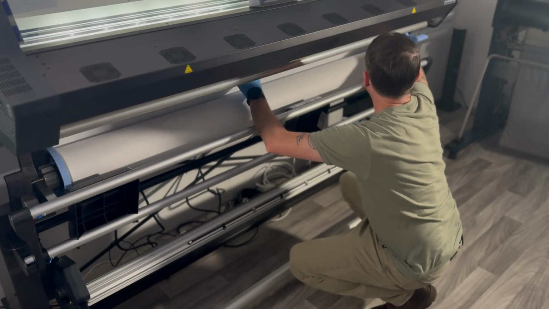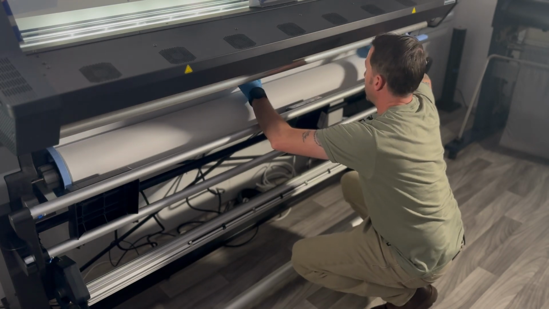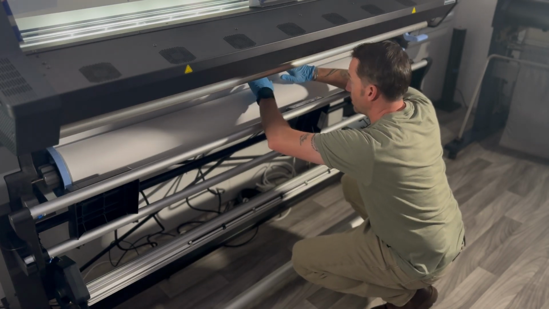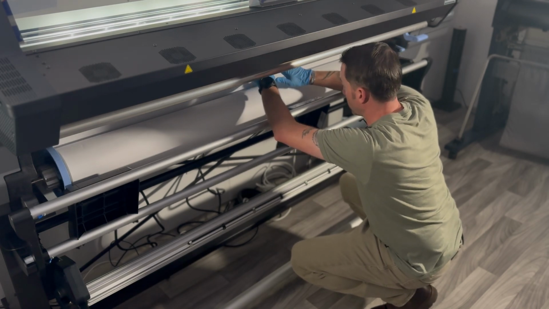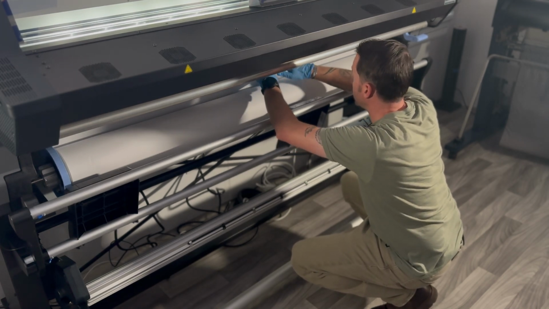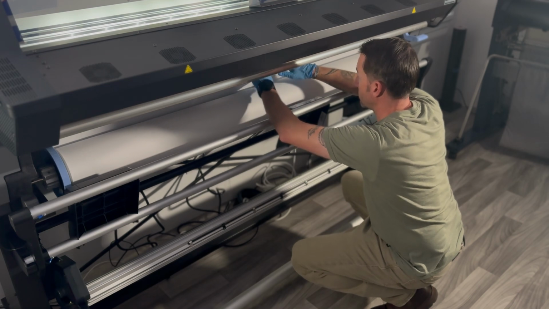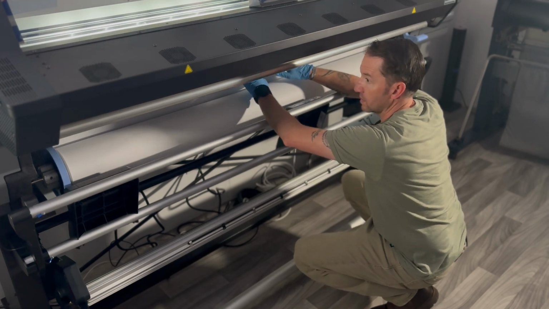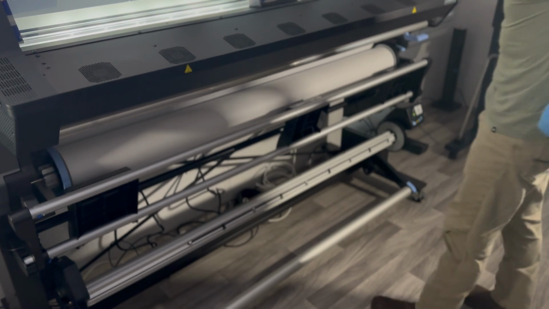Okay, so before I actually send it up in there, what I like to do is tighten it back up, make sure everything's tight and even, and now you're just going to push until the printer takes it. You hear it. You keep pushing. Okay, the printer has it now.